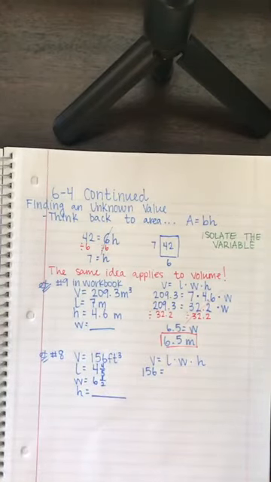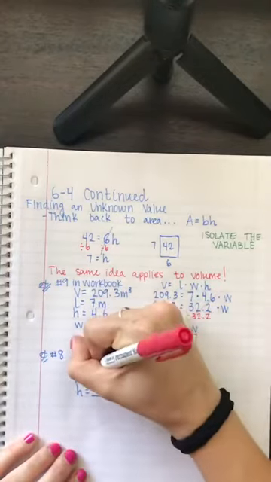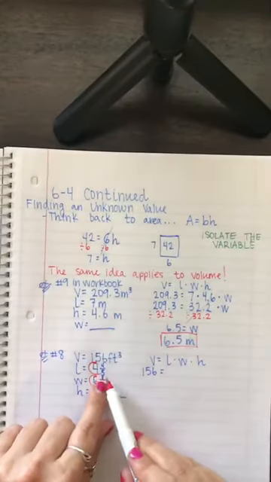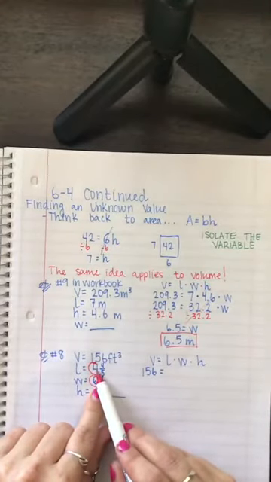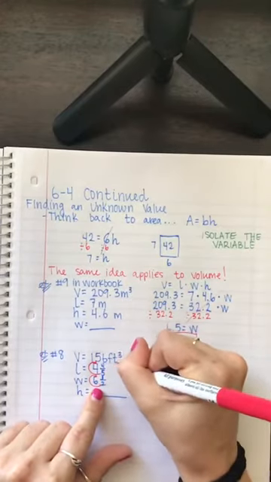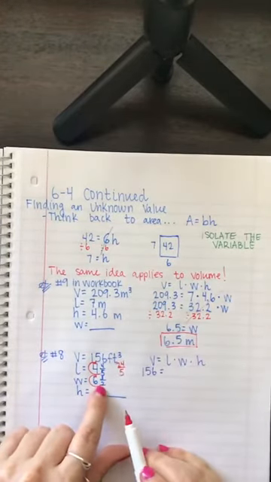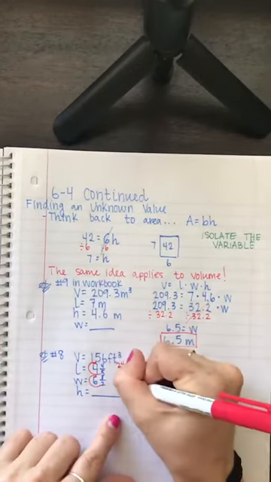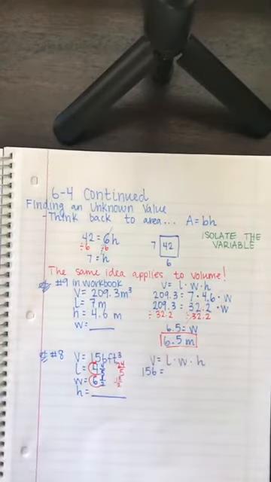I need to change those into improper fractions first. So I'm going to do backwards C on both of them. 5 times 4 is 20, plus 4 is 24. So this becomes 24 over 5. And 2 times 6 is 12, plus 1 is 13. So that one's 13 over 2.